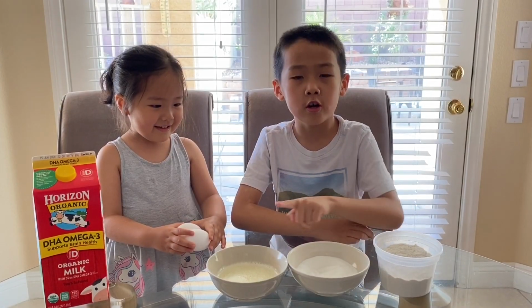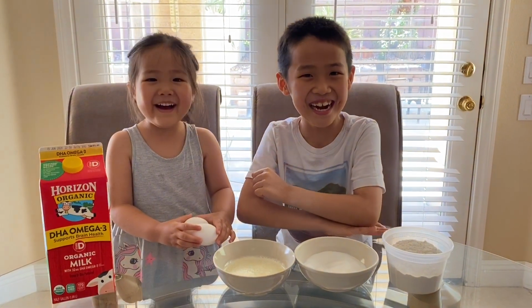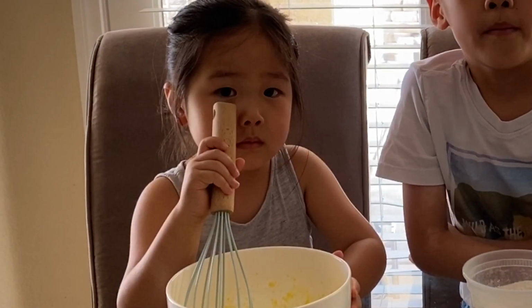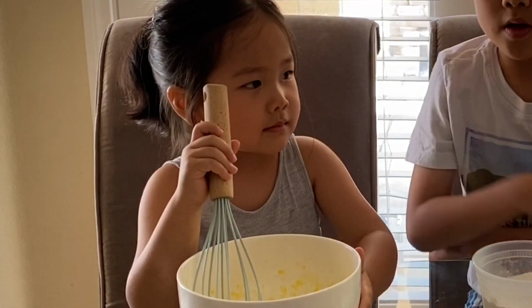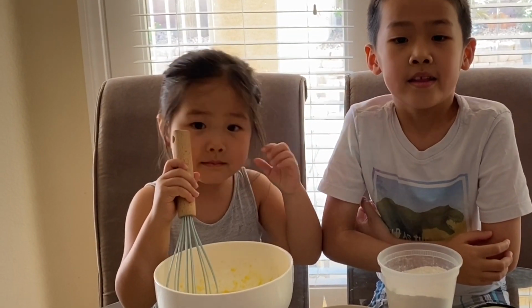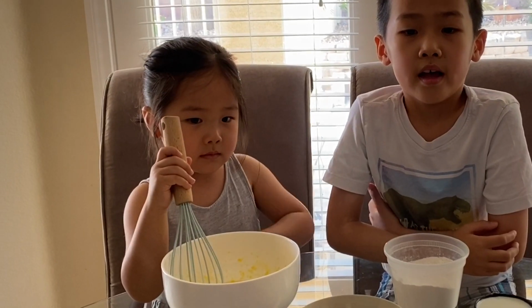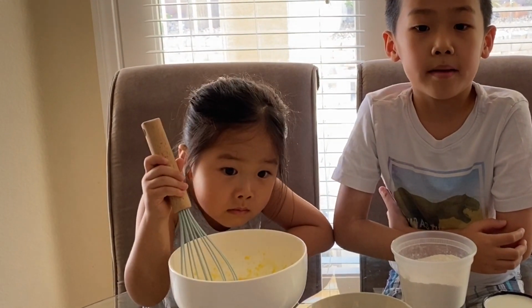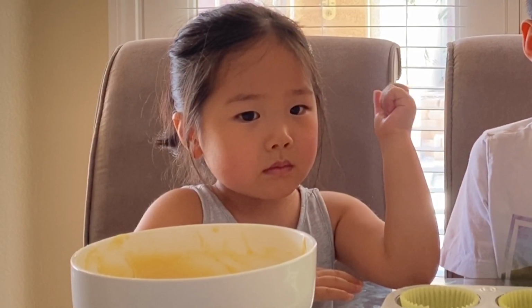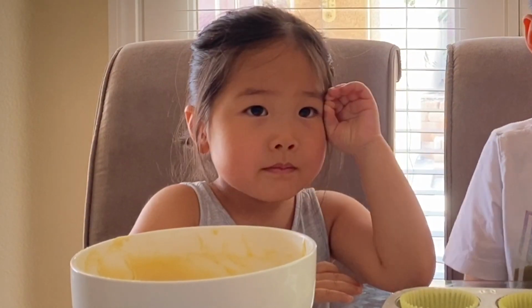Butter, salt, sugar, and melted butter. Now put all the butter. Wait, let me try again. Now put all the butter and half of the flour mixture and mix. Now put the batter in the cupcake liners.